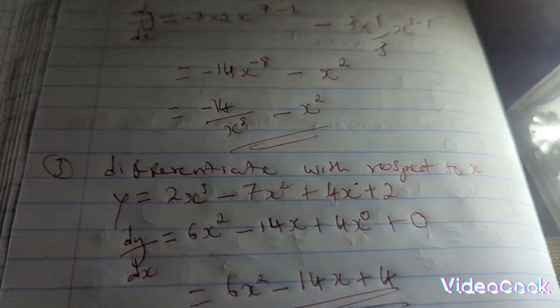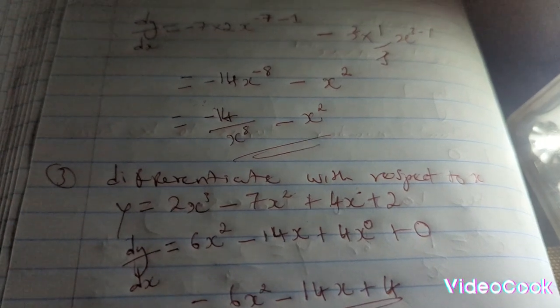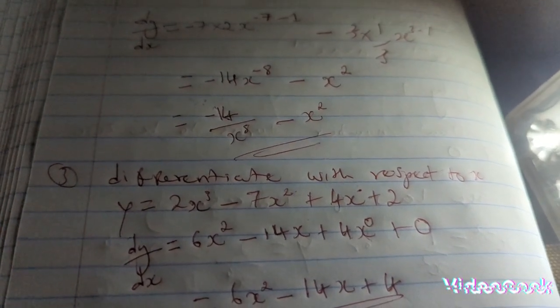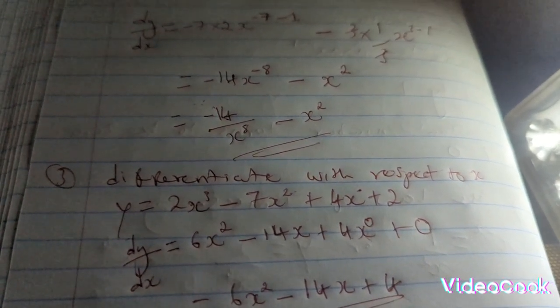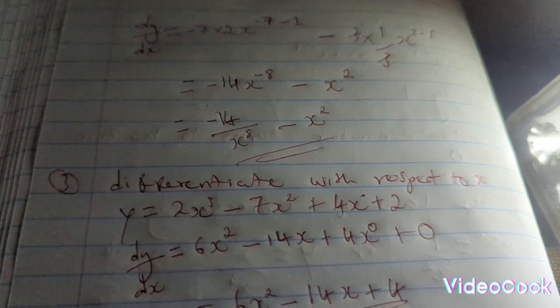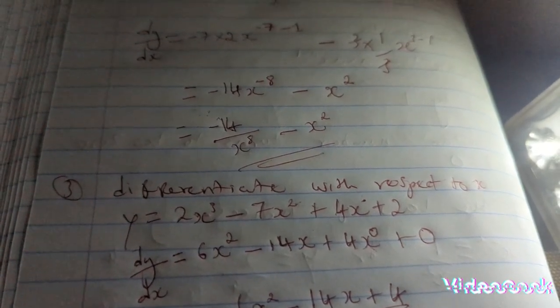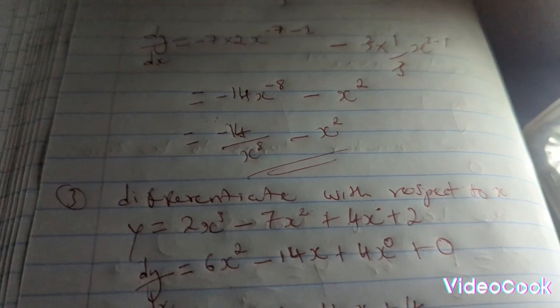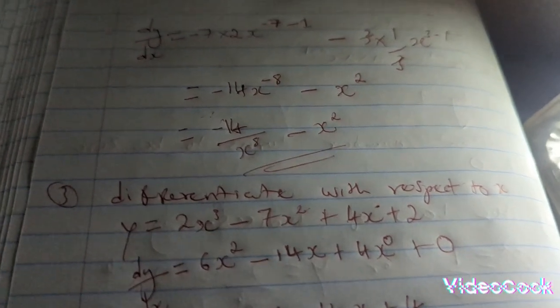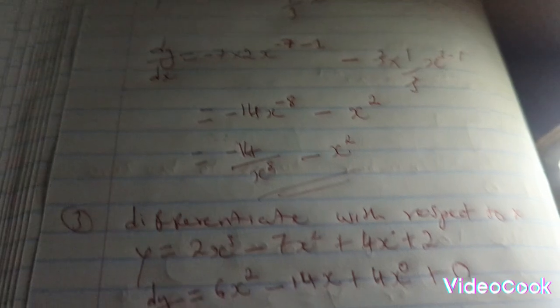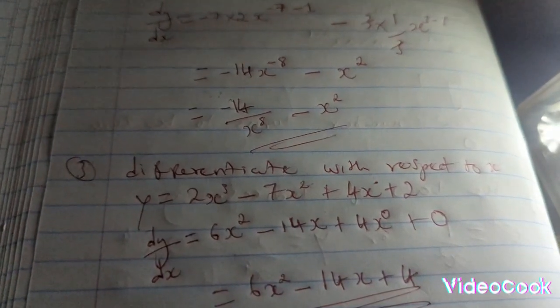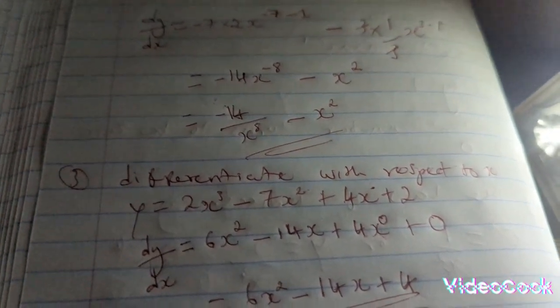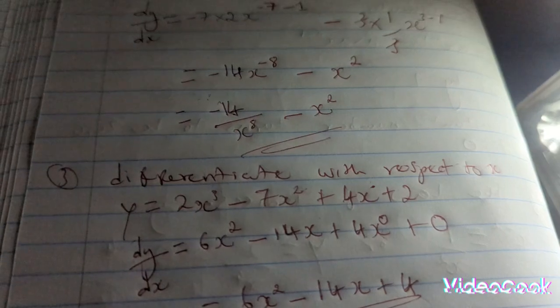So you can find the questions in paper 1 for differentiation. It can be find the derivative, or differentiate. So you can check paper 1 to solve these kinds of questions. You go to the ECZ past papers and see how they come. So this differentiation is for both additional maths and normal mathematics.